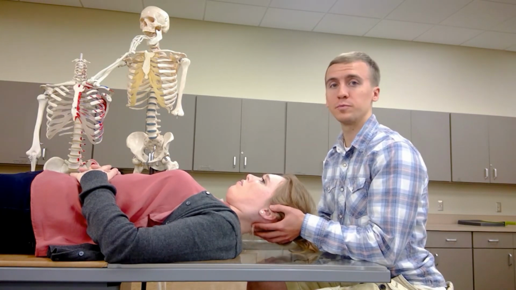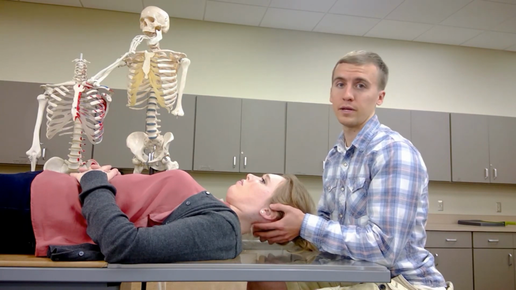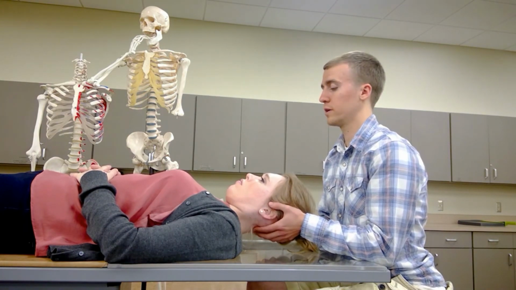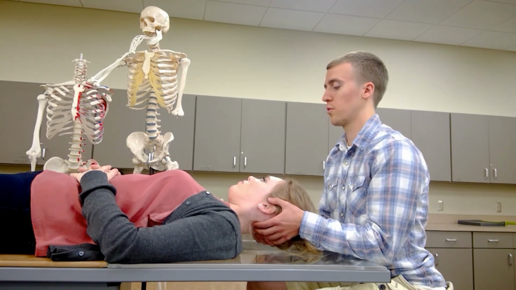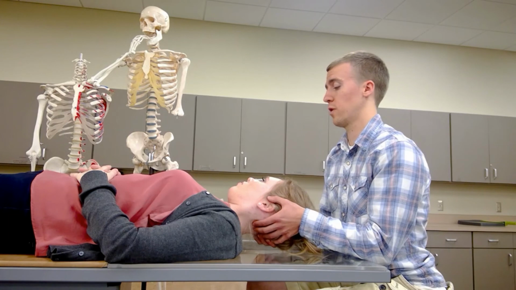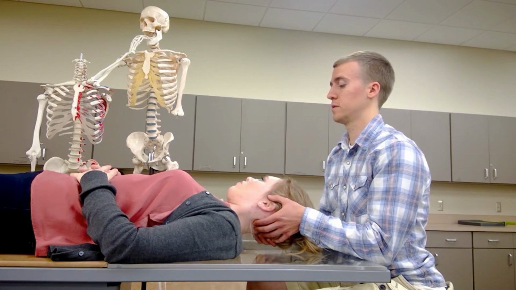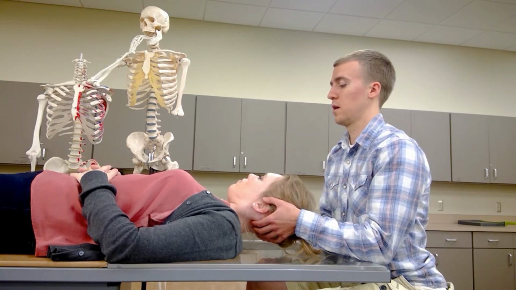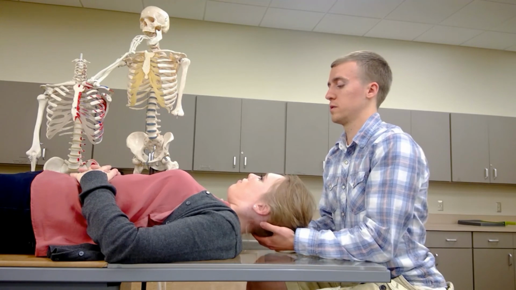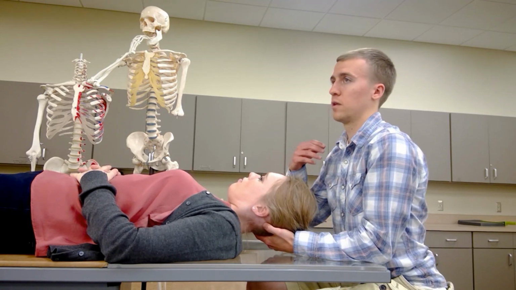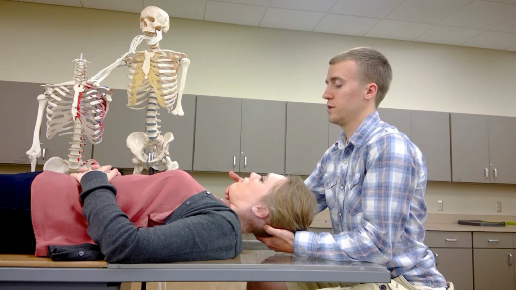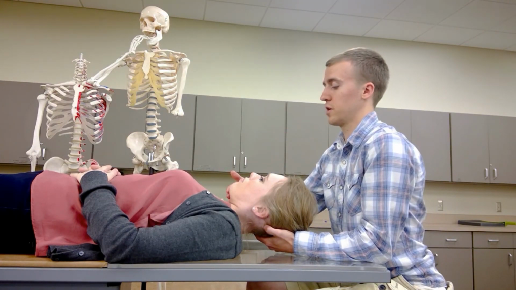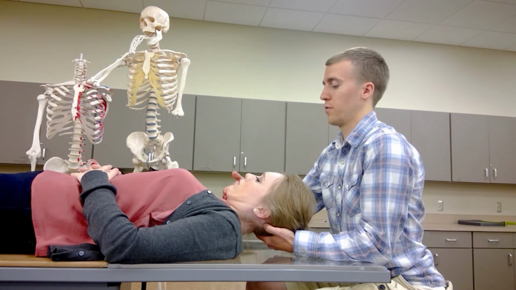So the treatment is just putting in all the opposite planes of that. We're going to go into extension, rotate to the right, side bend to the left, and now because this is an extension, the treatment is going to be flexion. We're going to put our fingers underneath the chin and ask the patient to tuck their chin for 3 to 5 seconds and release.